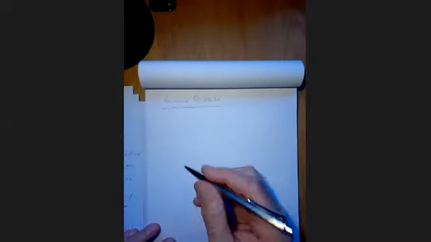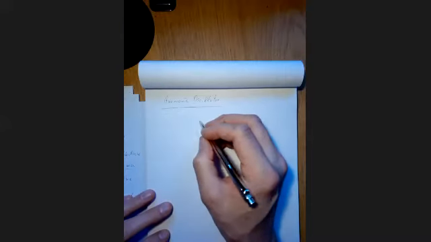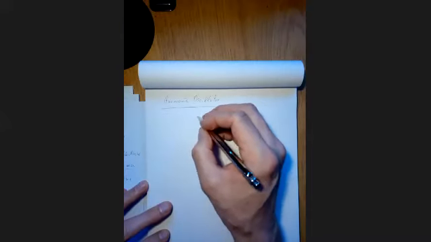Hi there. We're going to do a derivation about the harmonic oscillator. And we'll go over to the paper view here. The harmonic oscillator. And this could be, for example, that you have an atom.